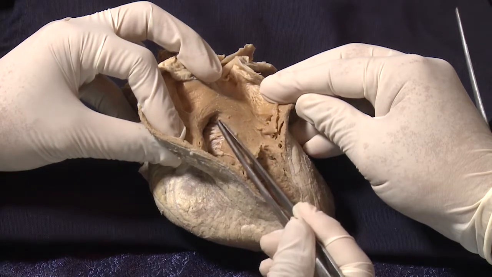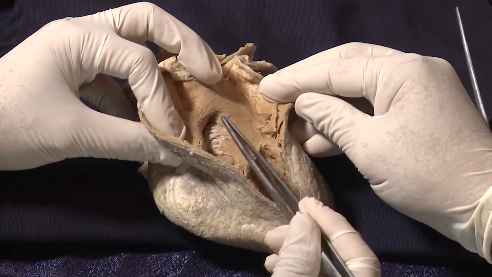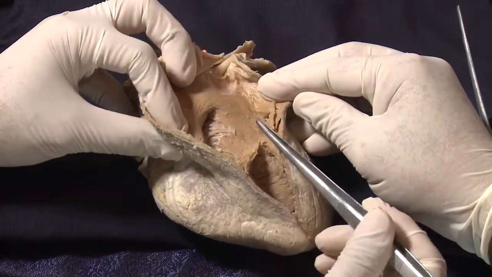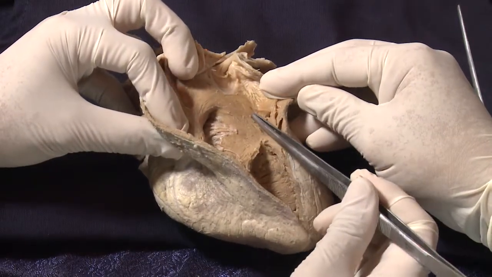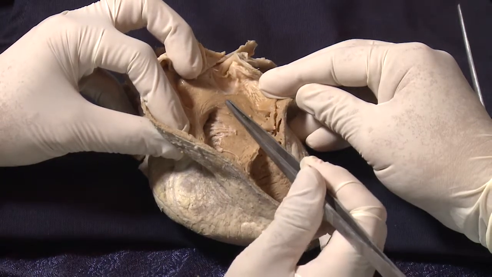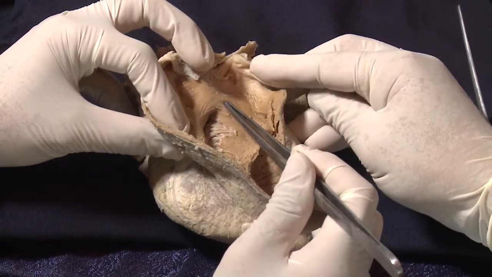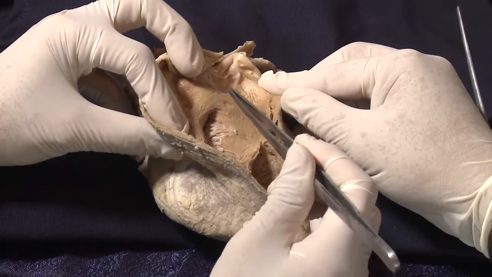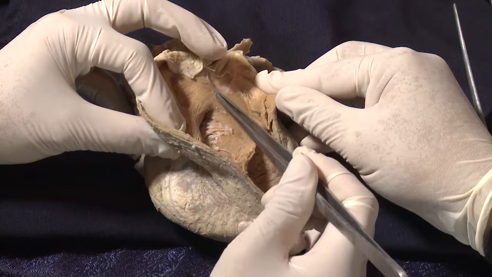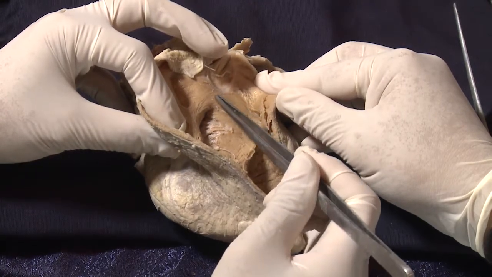At this particular point, we can see a significant branch going in front anterosuperiorly from this right coronary artery, which is directing to the AV node, which is here. So this coronary artery is the AV nodal artery to go there.